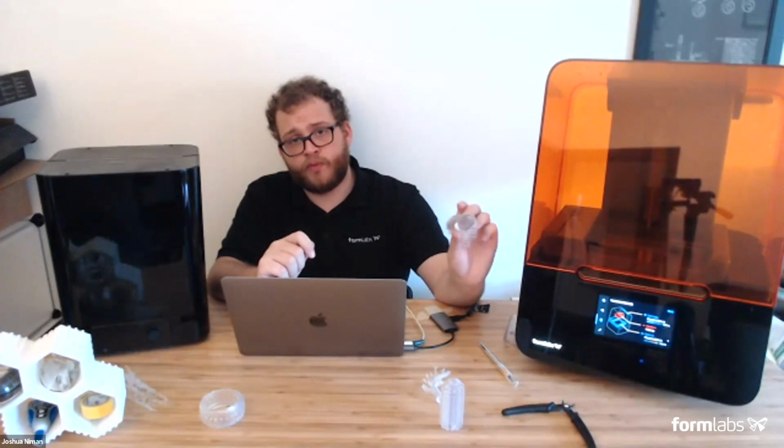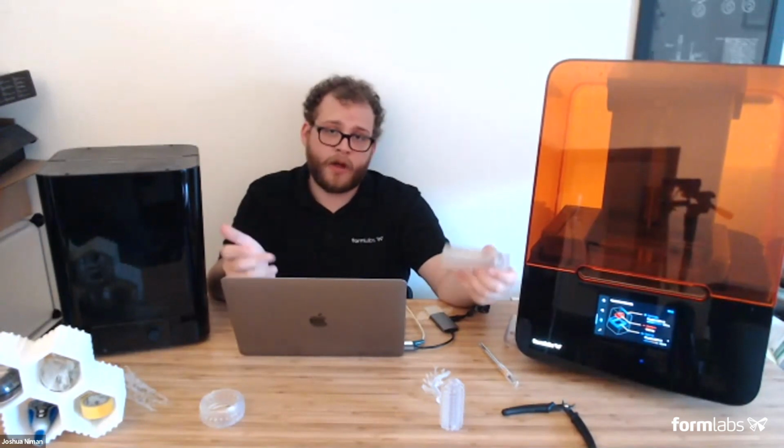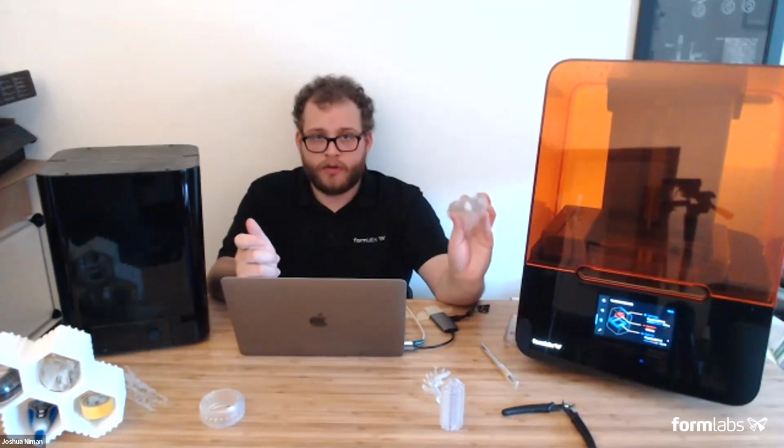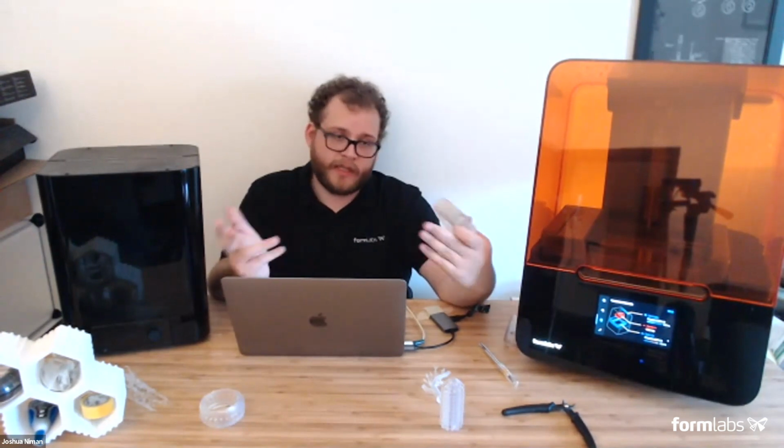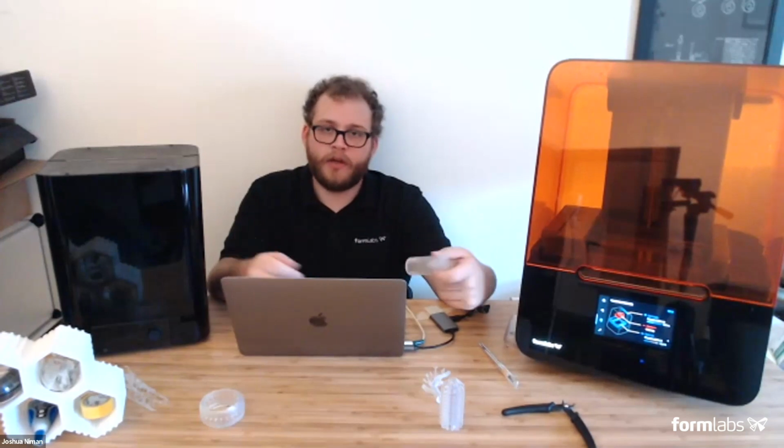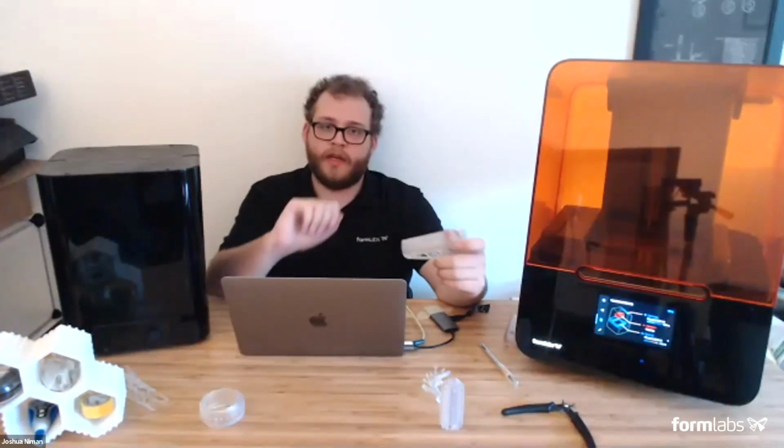You can use things like RIT, R-I-T, fabric dye, which is also designed for polymers, so synthetic fabrics. Basically, it's a dye water mix. You drop it in, you boil it. That color will sort of soak into the top layers of it.